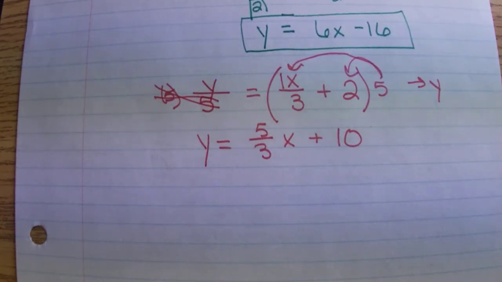Tomorrow you have a sub as well. You'll be doing a similar process, but we will be looking at absolute value equations. Have a great rest of the day, everyone.